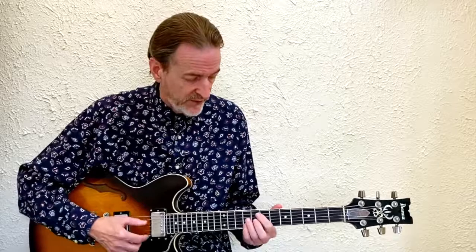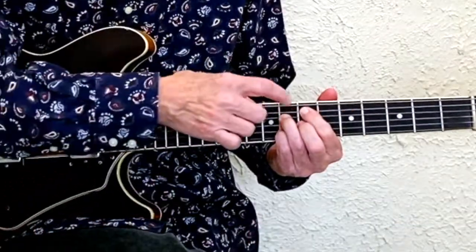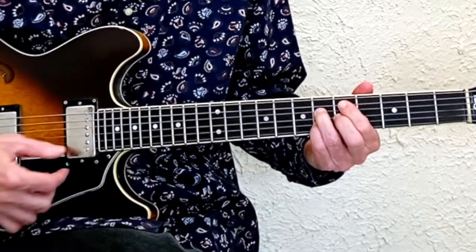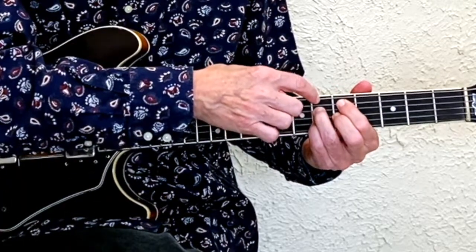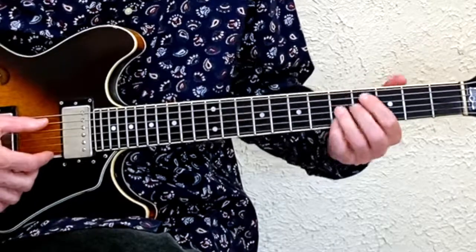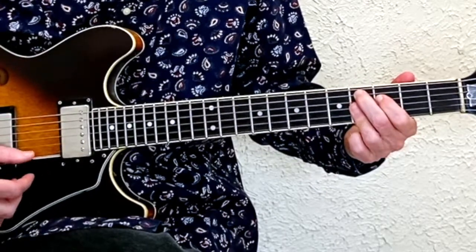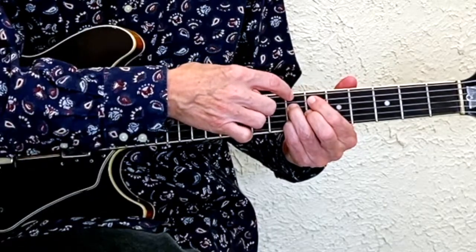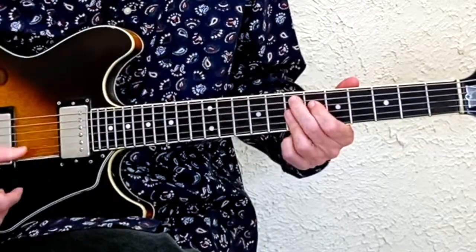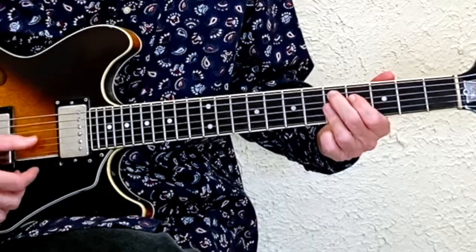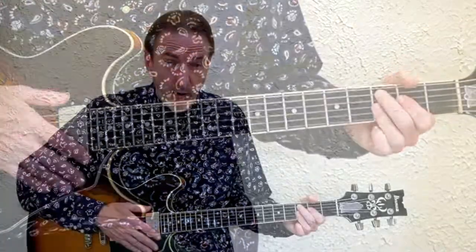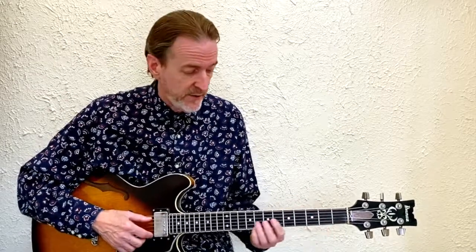Then you do the dominants. C9, F9, B flat, visualize from there. E flat, A flat, D flat, G flat, B, visualized from there. E, A, D, G, and C. All dominants.